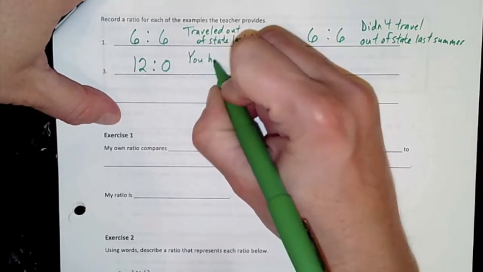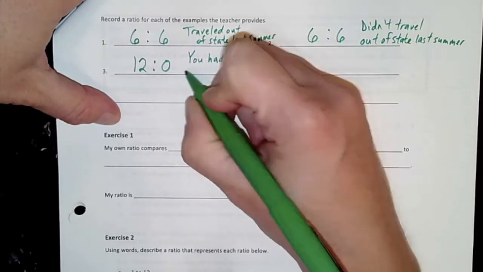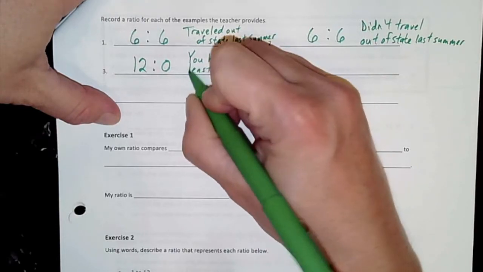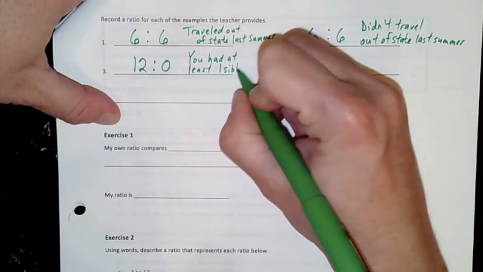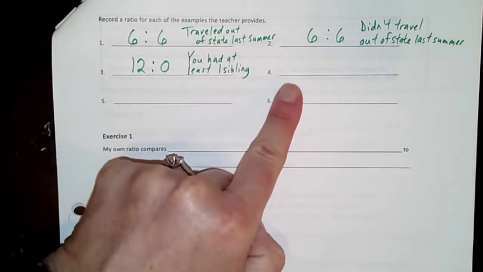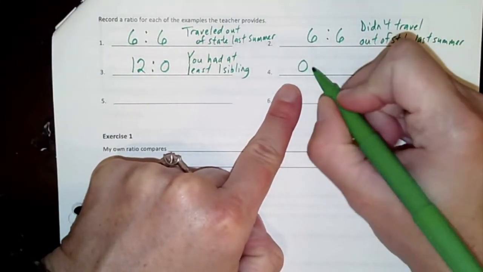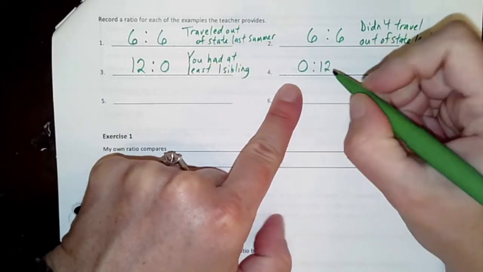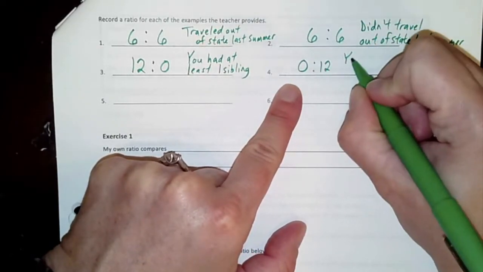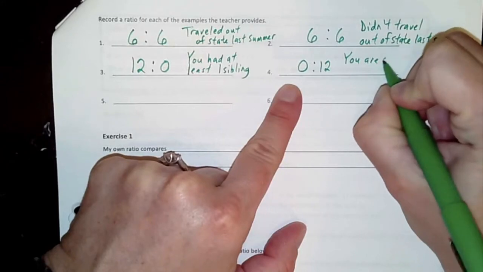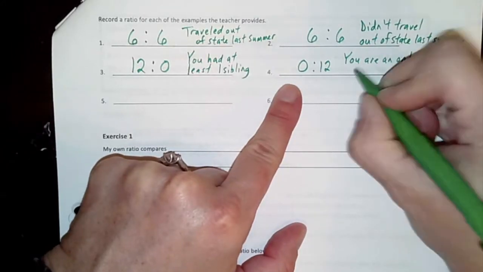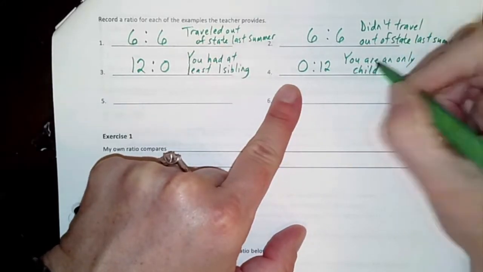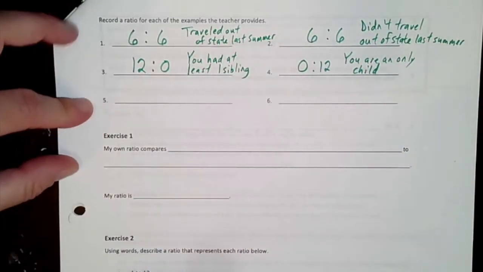And then I said, okay, stand up if you are an only child, and nobody stood up. So 0 to 12 was the ratio we wrote for you are an only child. And these numbers may look different for our class.